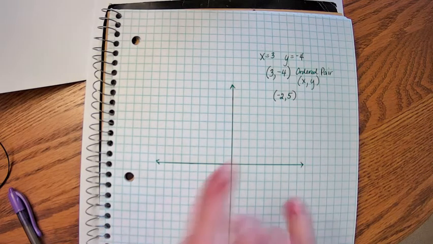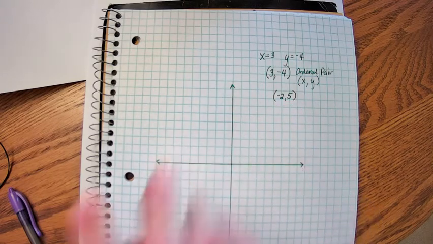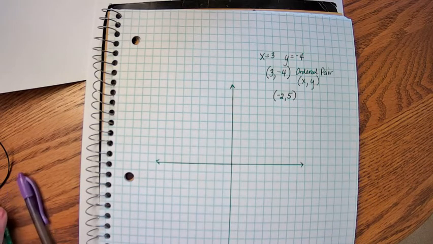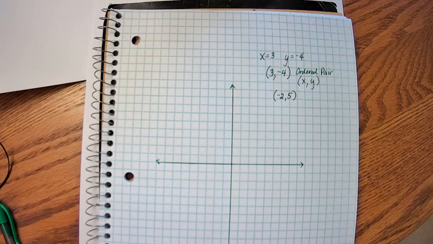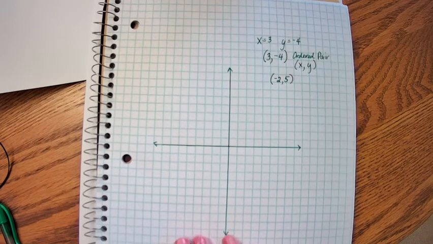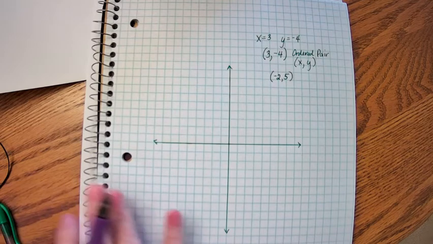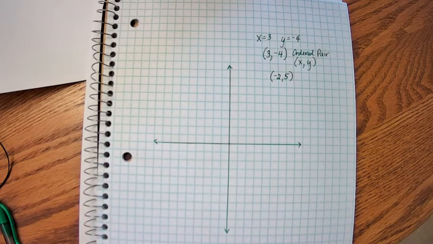We start reading ordered pairs like that: X, Y, X, Y. Remember, X always comes first. And if you want to remember, even in the alphabet, X comes before Y, if that helps you remember which one comes first. So this is called the Cartesian plane, or the rectangular coordinate system.